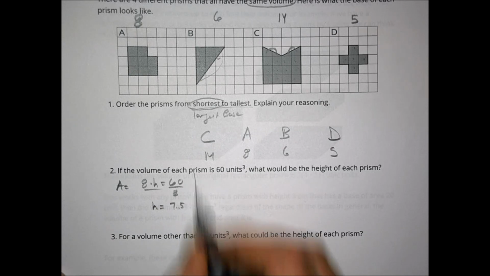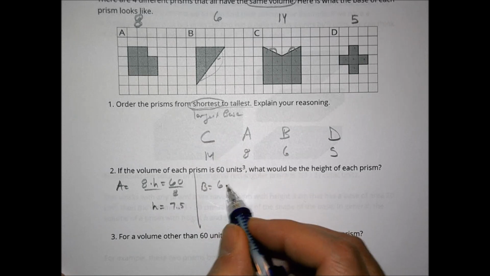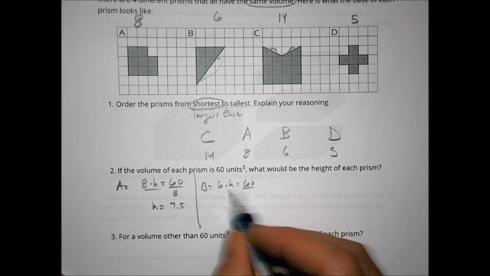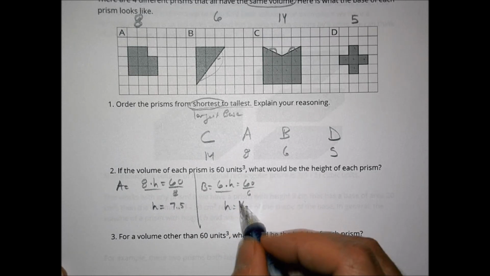For B, our base, 6, times the height gets me to 60. Divide both sides by 6, and our height is going to be equal to 10.